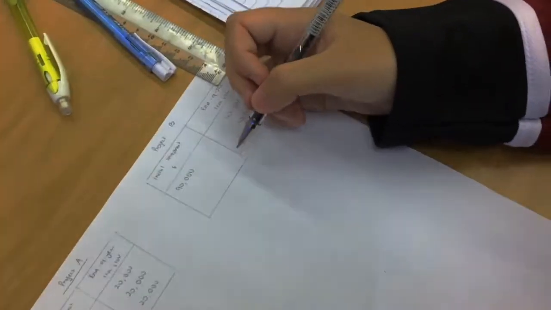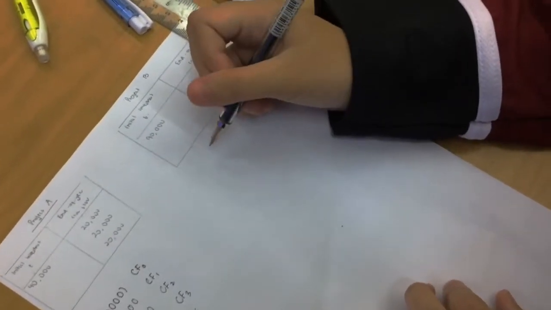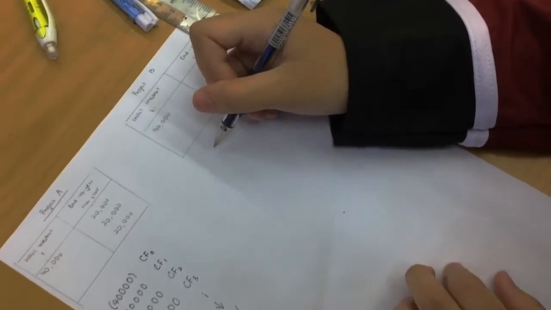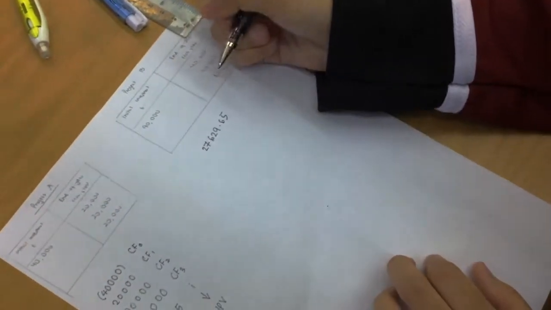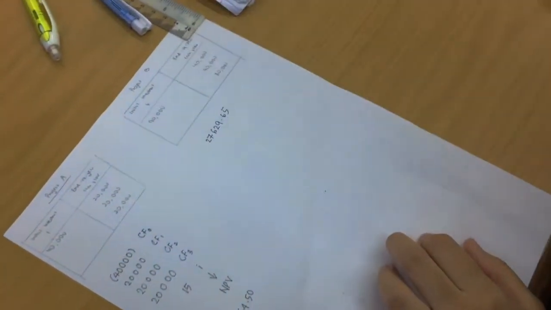For project B, you have to do the same as project A, and then the answer is 27629.65, and then we have to compare between project A and project B.